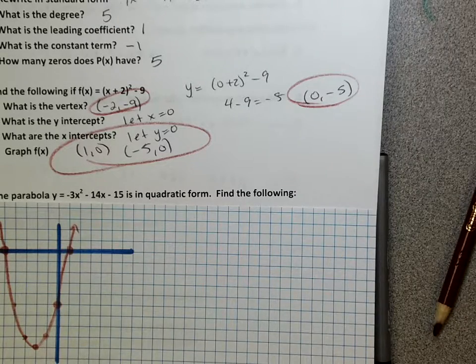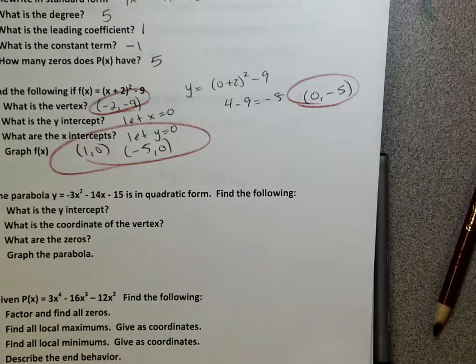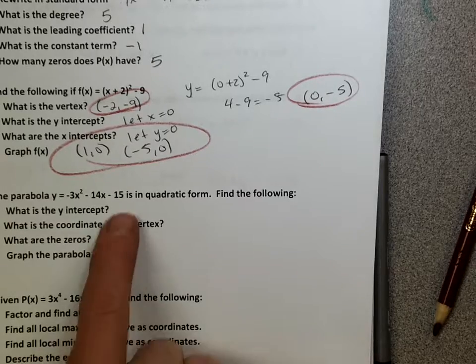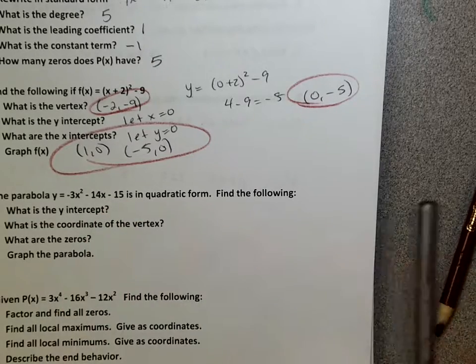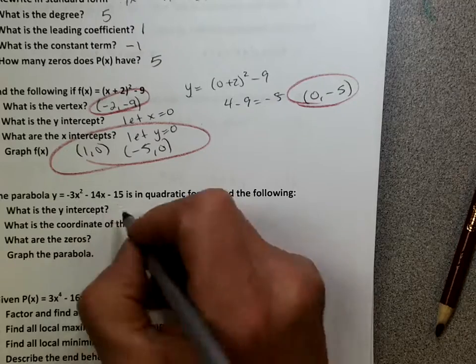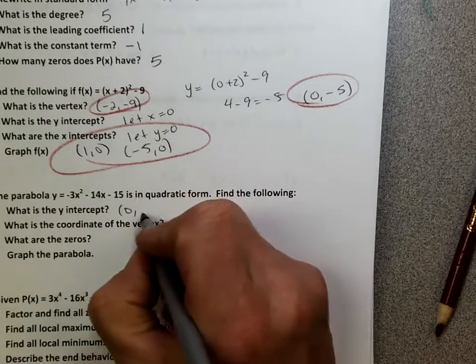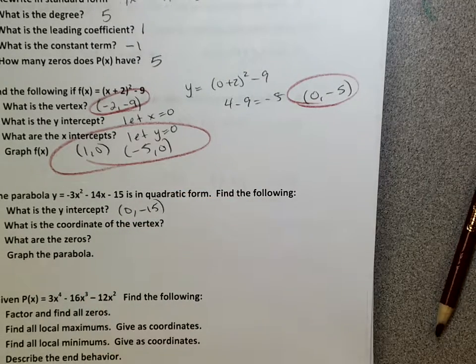All right. Number 3. All right, what is the y-intercept? Well, this one is pretty easy. It's just going to be negative 15. So the y-intercept is when x equals 0. So the y-intercept is just 0, negative 15. What's the coordinate of the vertex? Now, there's a couple of ways to do this.